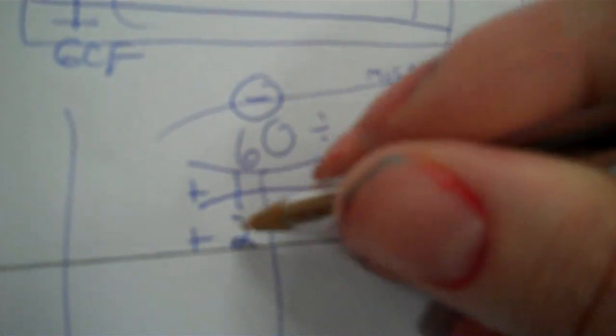60 divided by the number 2 is 30. Okay, so 60 divided by 2 equals 30. Add 2 and negative 30, that's negative 28. That's way off. 60 divided by 3 is 20. 3 plus negative 20 is negative 17. That's off. 60 divided by 4 equals 15. That's off.